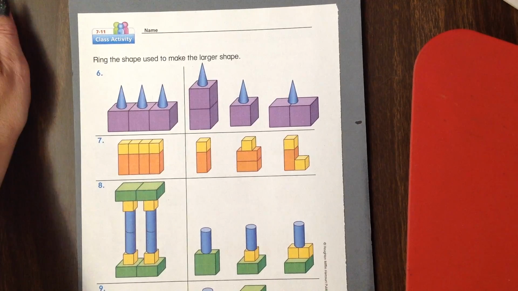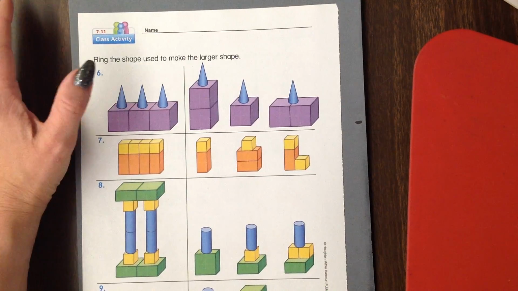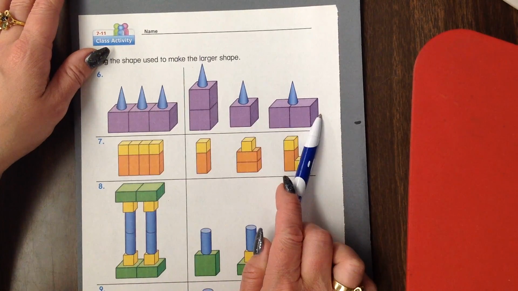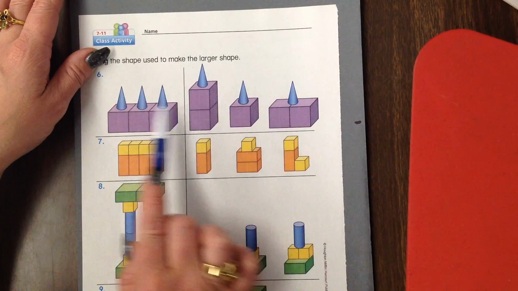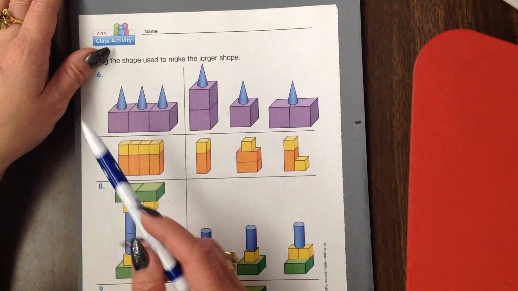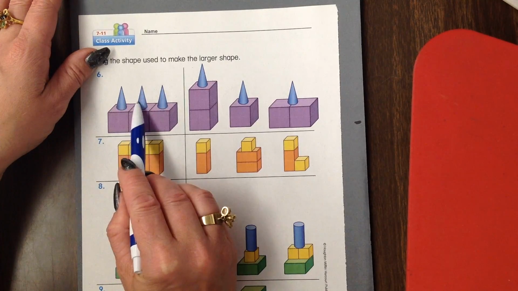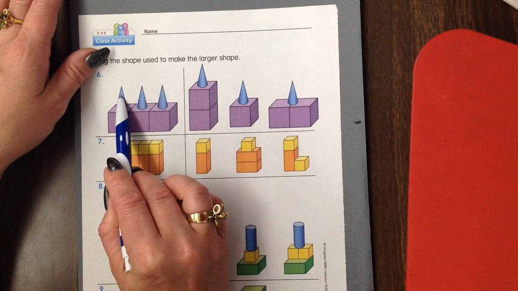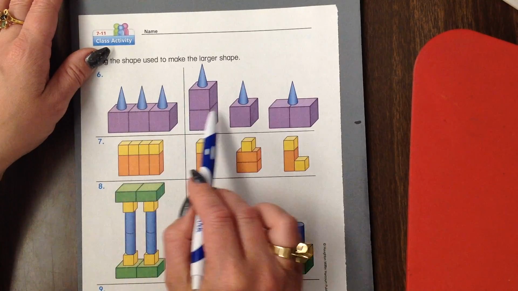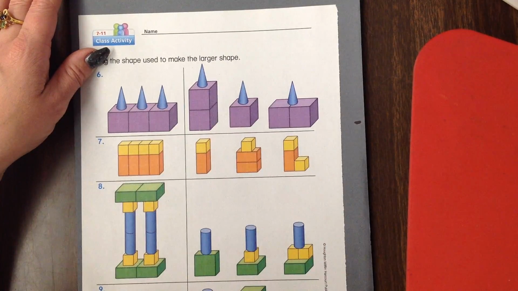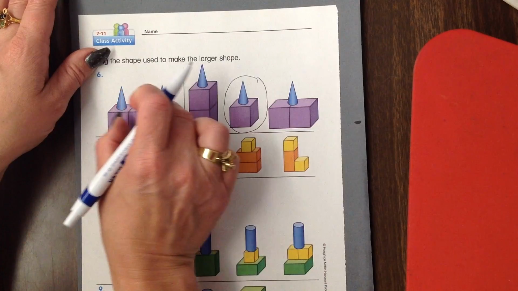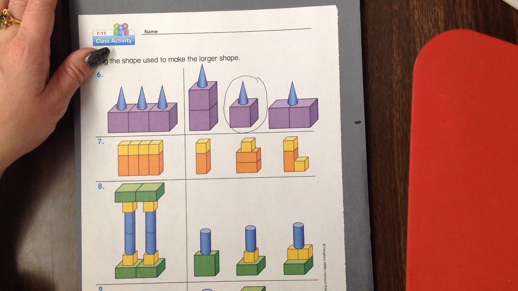Alright, now this one is talking about creating the thing but using a pattern. So here, if you look at this, you have to look at these three things and figure out which one of these did they use over and over again to make this pattern. So if I were to focus on this, I can see that all the cones are on top, and there's one cone on top of one cube. So which one of these shows one cone on top of one cube? Yeah, this one right here. And all they did was make 3 rows of that, 3 patterns of it.